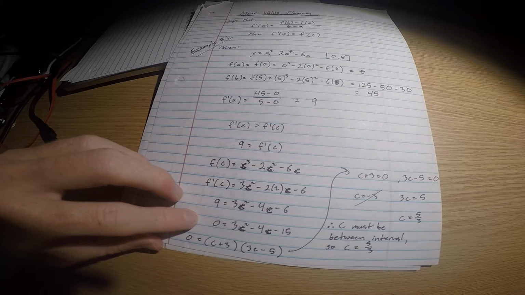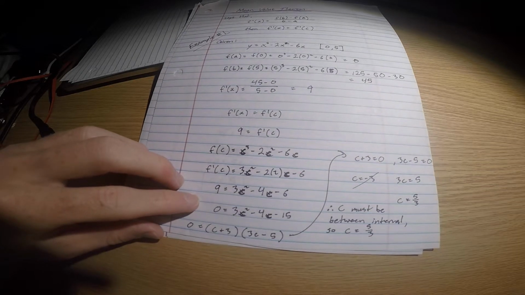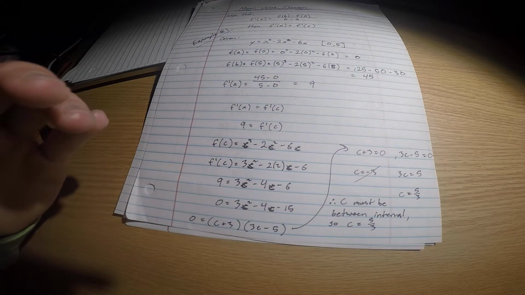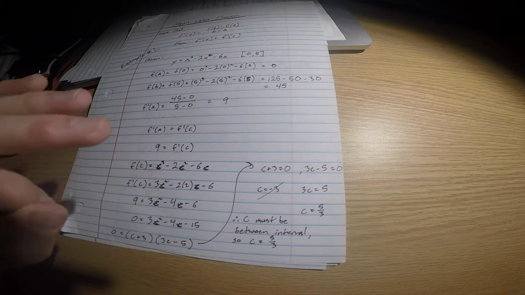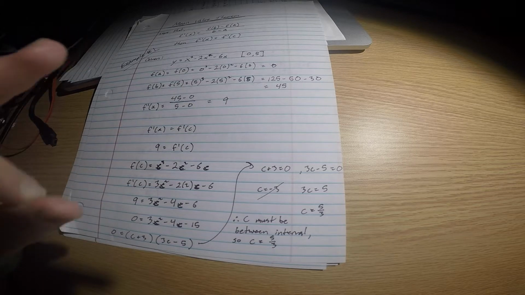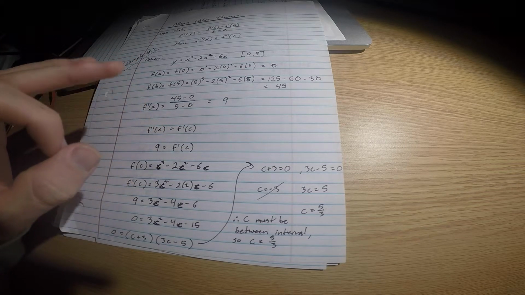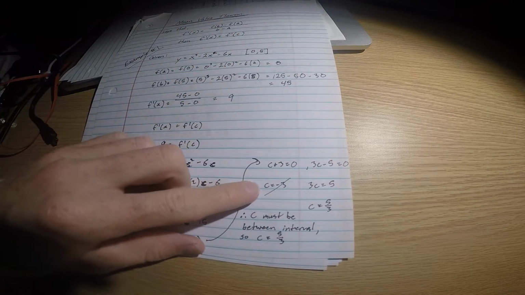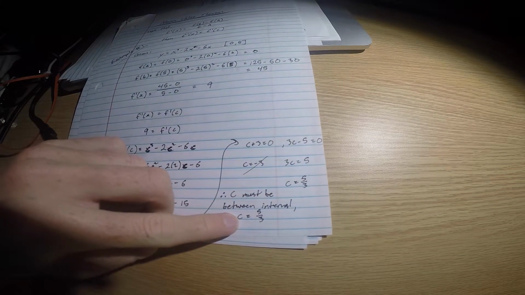So it's 0 equals 3c squared minus 4c minus 15. And then factoring that, you have a c plus 3 and a 3c minus 5. Now we get c equals negative 3 and c equals 5/3. However, since the interval is from 0 to 5, c cannot be negative, so our answer is c equals 5/3.